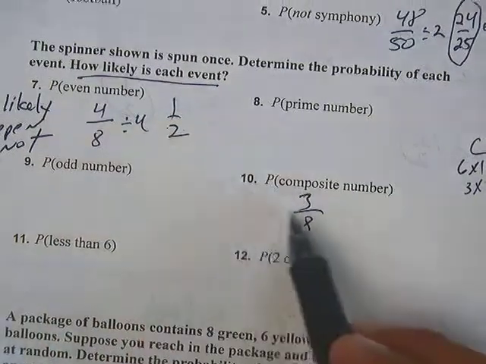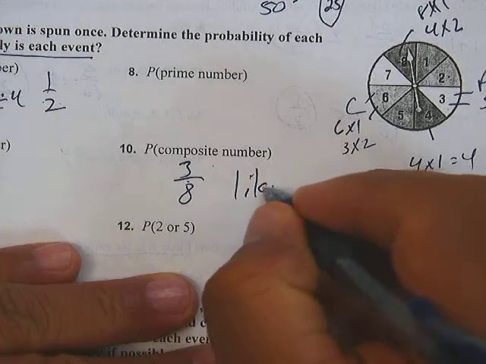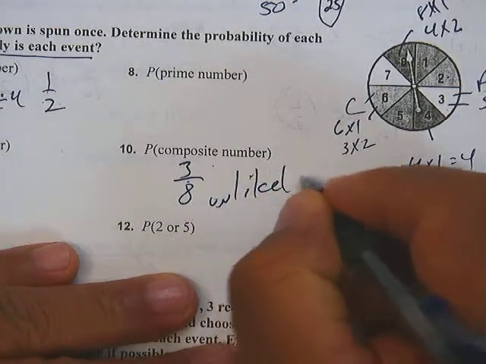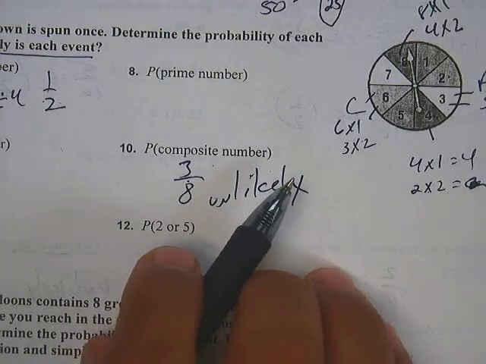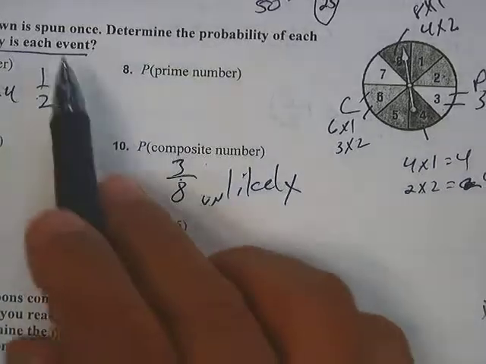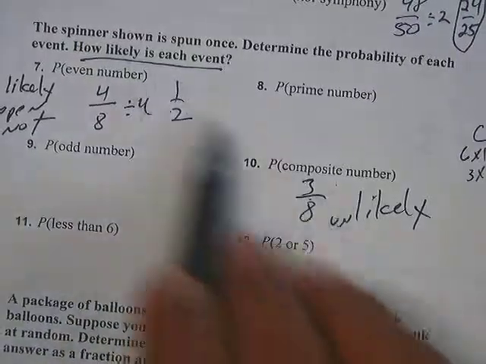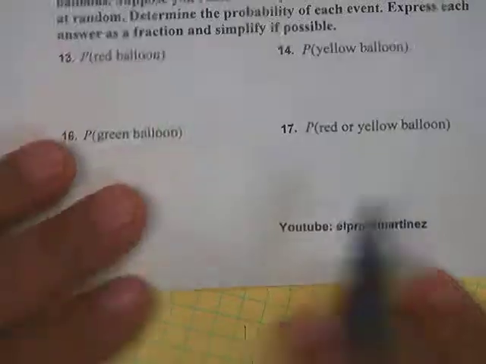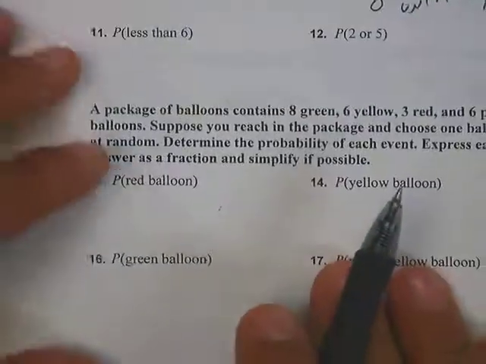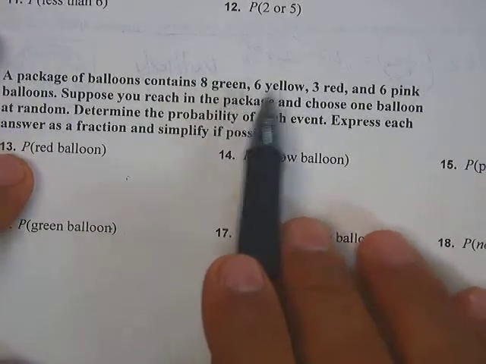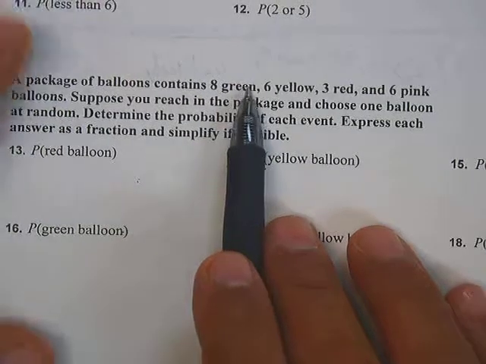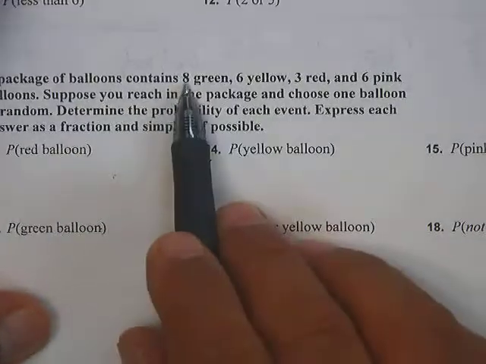So then it would be part of the unlikely somewhere here. 3 out of 8 would be somewhere here. Because this is 4 out of 8, which is 1/2. How do I know it's 4 out of 8? Look, 4 out of 8 is 1/2. Well, this is 3 out of 8. It has to be a little bit less. So we're going to put there unlikely. Unlikely to happen. Okay? Unlikely. And so just remember, you need two answers for this one.